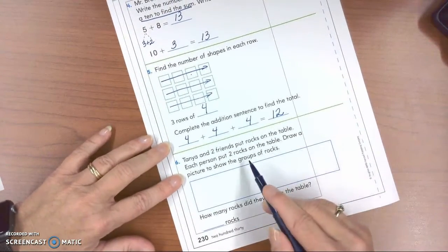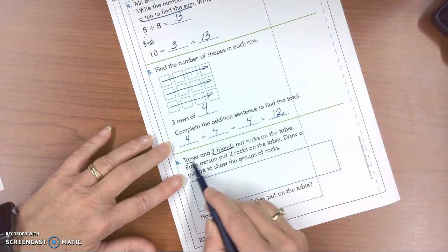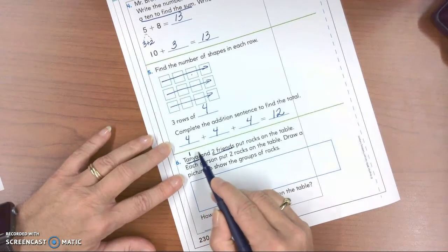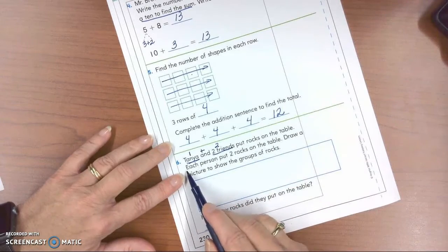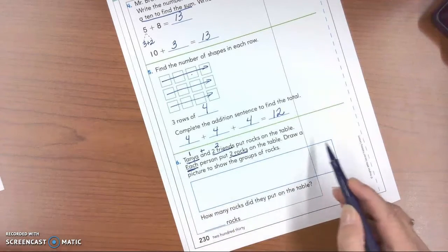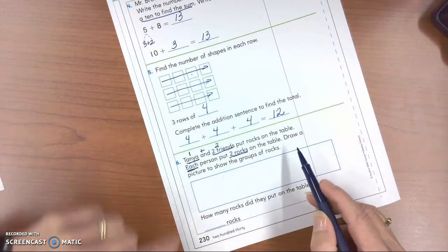Problem number 6. Tanya and 2 friends. So you have Tanya and 2 friends. So this is one person and 2 more people. Put rocks on the table. Each person put 2 rocks on the table. Draw a picture to show the groups of rocks.